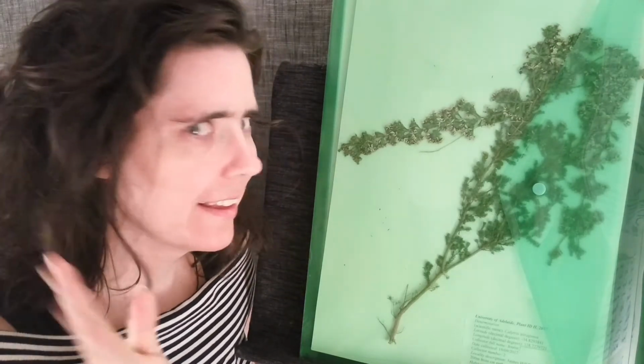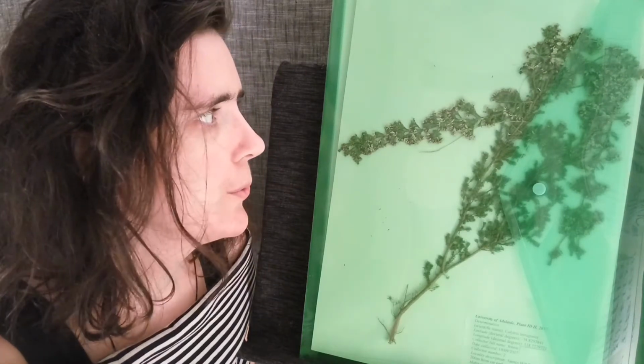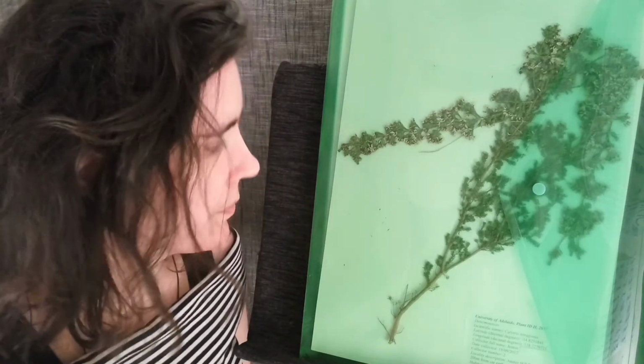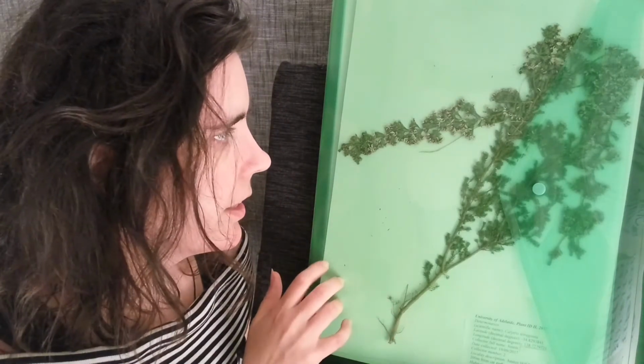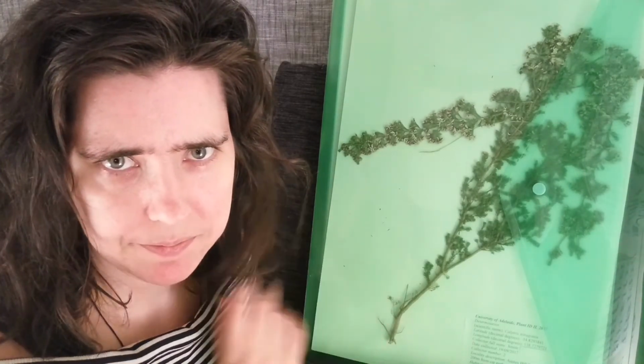Hello, my tinglelings. As some of you know, I am currently going to university for my second degree. My first bachelor's degree was in linguistics. So this degree is wildlife conservation biology. So one of the courses I'm taking this semester is plant ID.